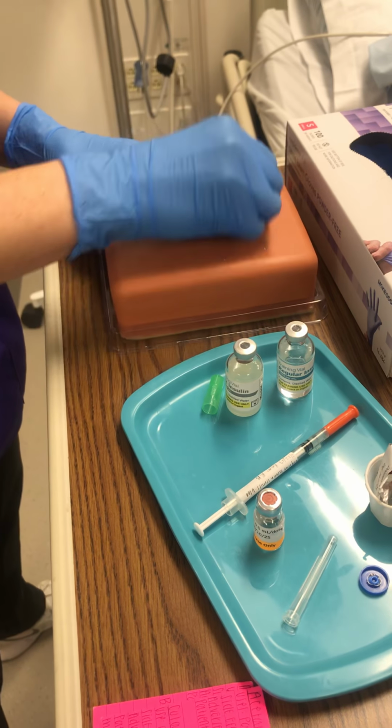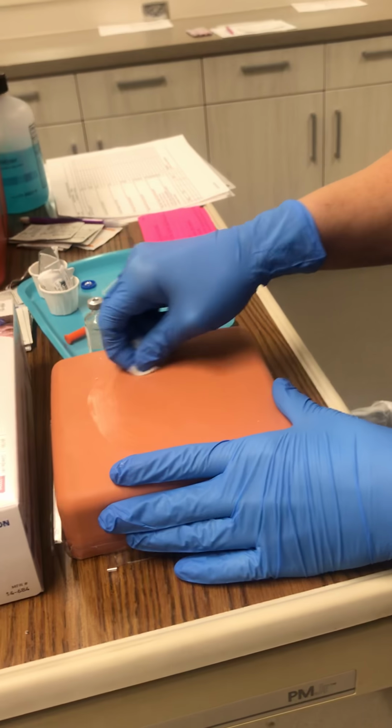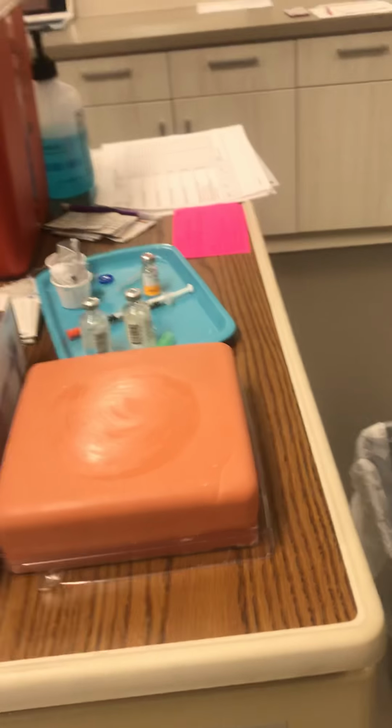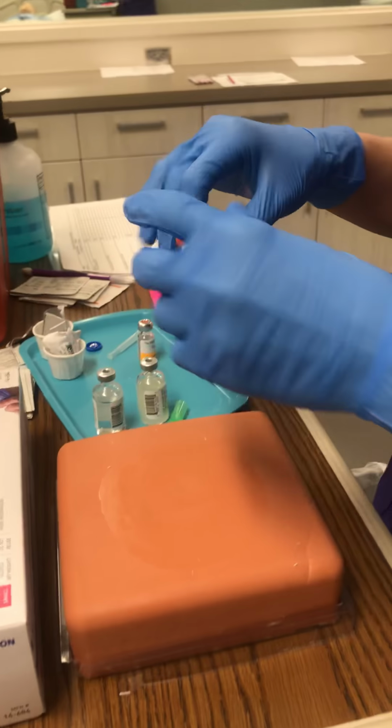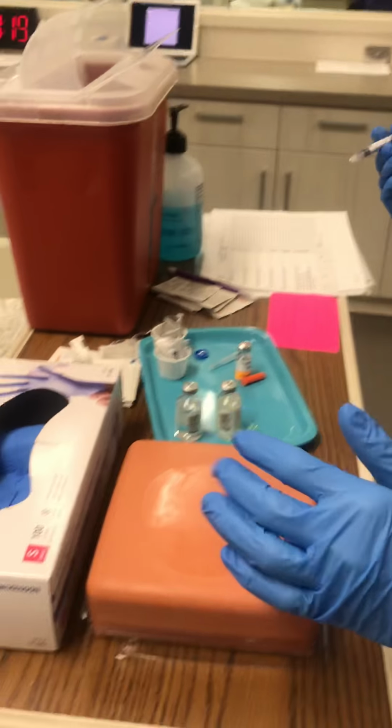Clean off really well. 2 inches or 5 centimeters there. Perfect. And then we'll take our thing, we'll pull it straight off, let that dry.